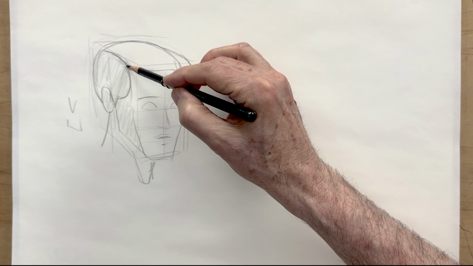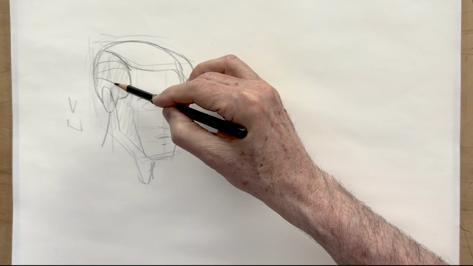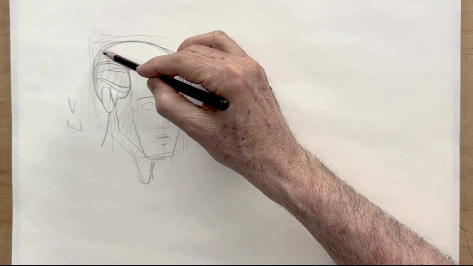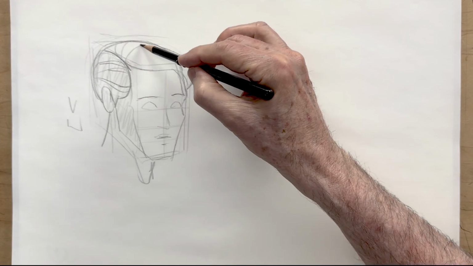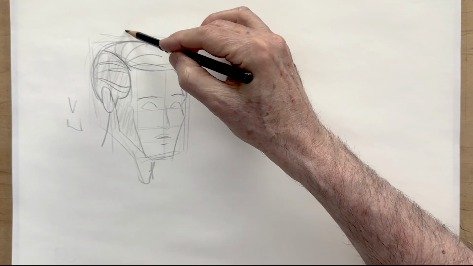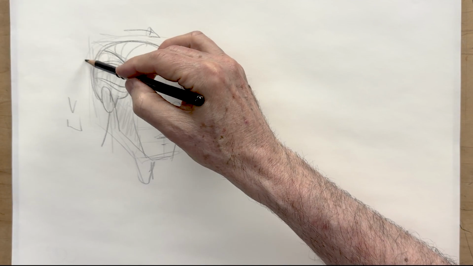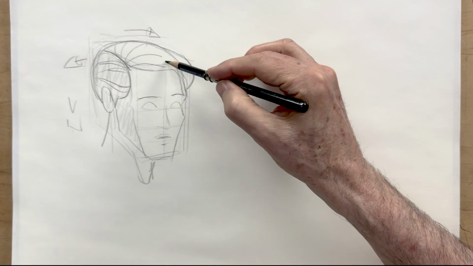Radiating from the part, the hair travels back. We can get all kinds of interesting patterns going back this way. And then radiating from this side, the hair travels in this direction. And the hair on the side where the temple is travels basically this direction.